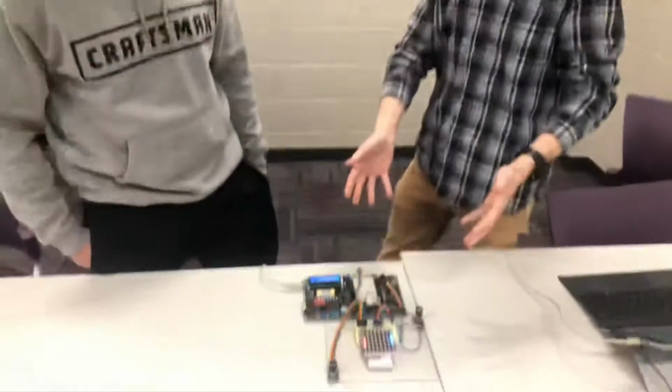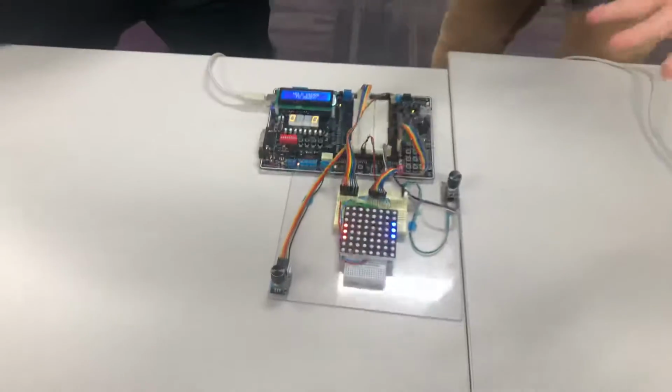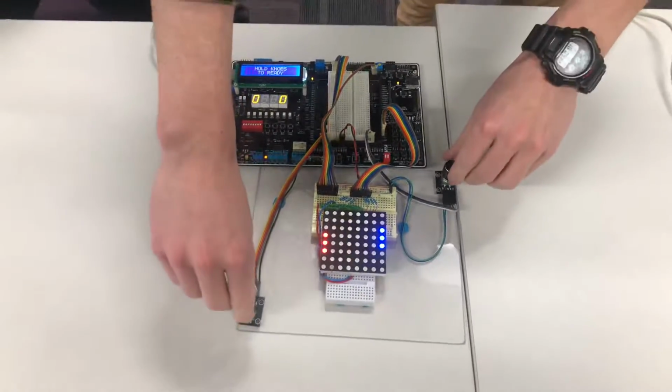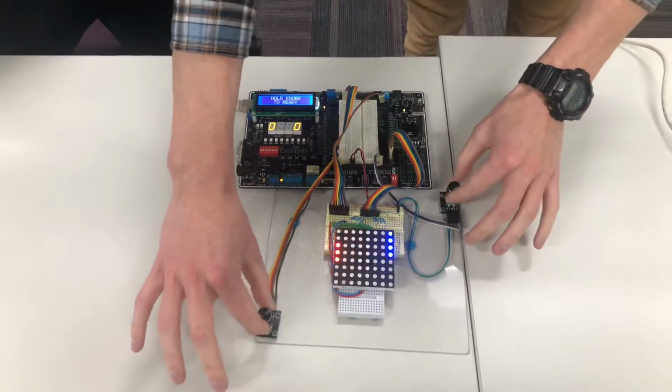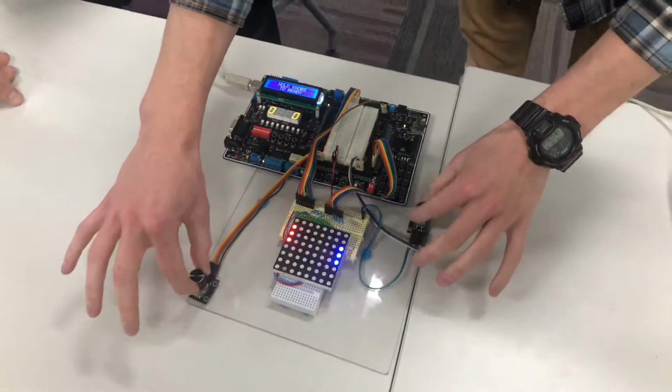Our project was a micro Pong kind of style game. It's two-player head-to-head, and the player inputs are controlled by two rotary encoders. So as you turn, the player paddles follow.